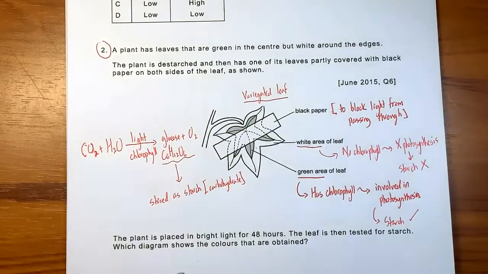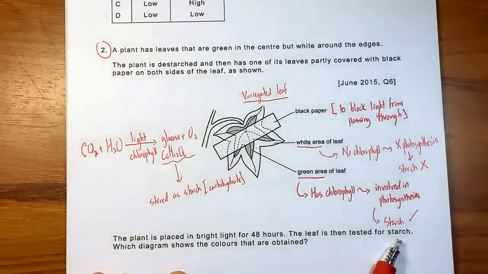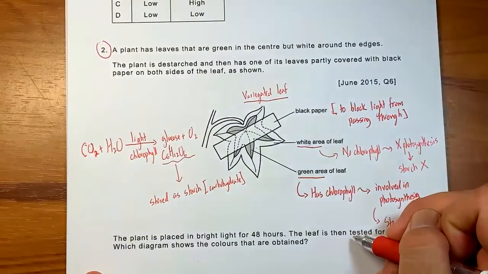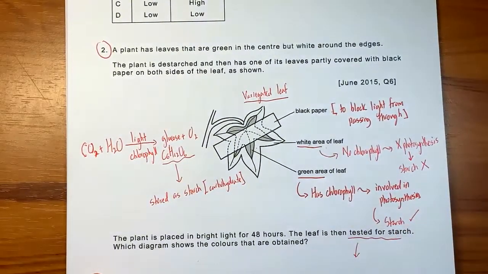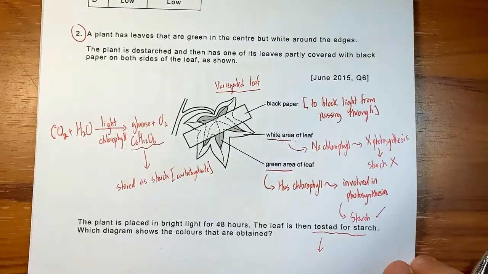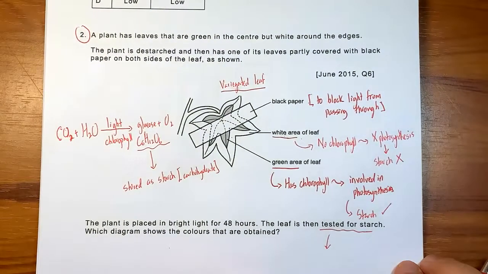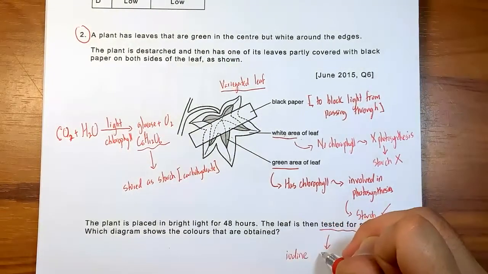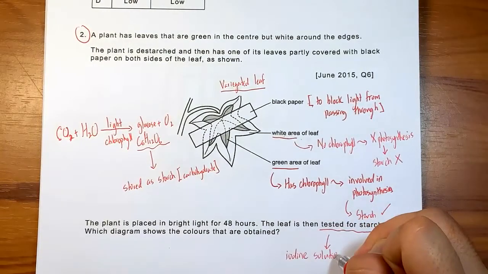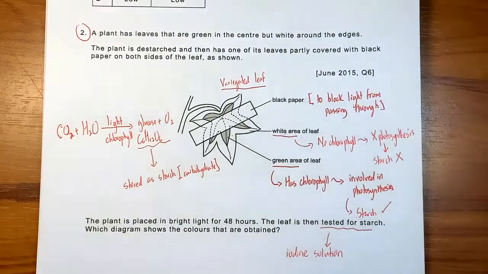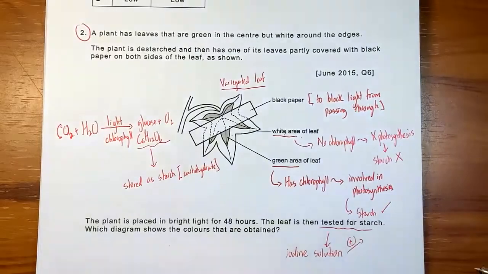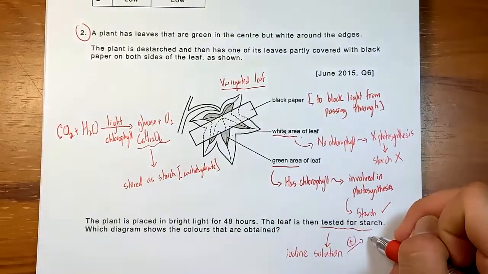It says here the plant is placed in bright light for 48 hours and the leaves are then tested for starch. This diagram shows the colors that are obtained. If you test for starch, you are using iodine solution. If the result is positive, which means starch is present, it will turn blue-black.